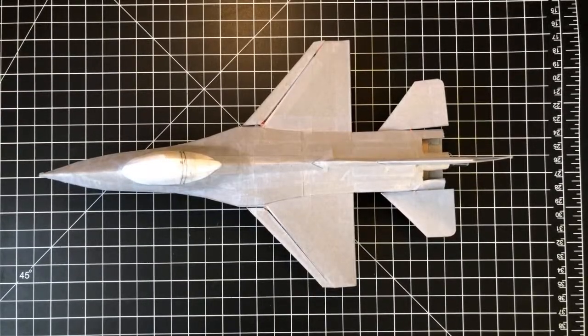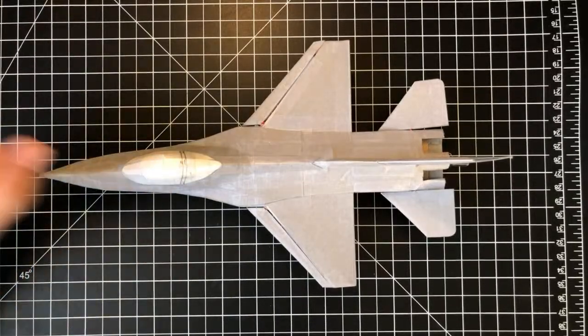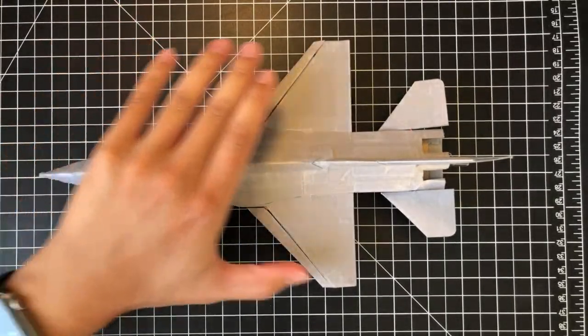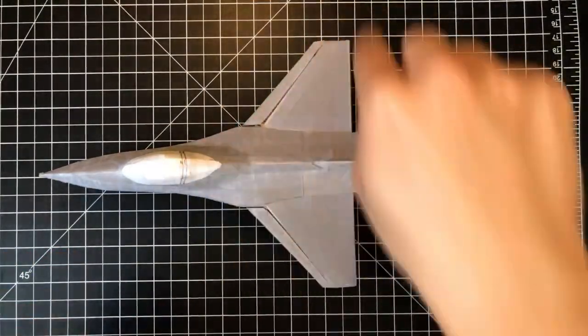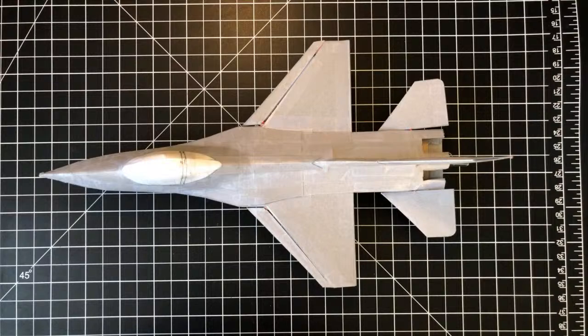this week is, I don't know, week 10 or 12 at this point of me working on this F-16 model that you see here. Just for reference, this is approximately the size of my hand, so it's about enough to cover the wing area here.